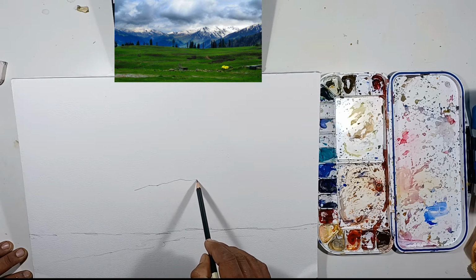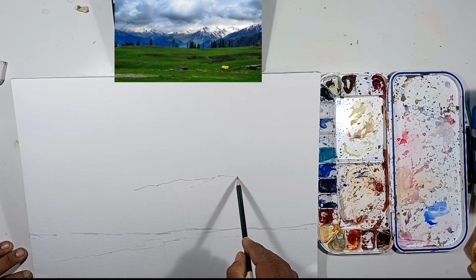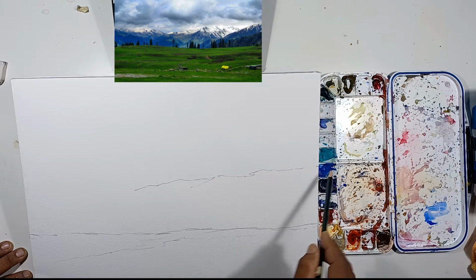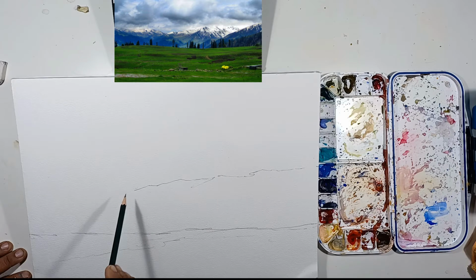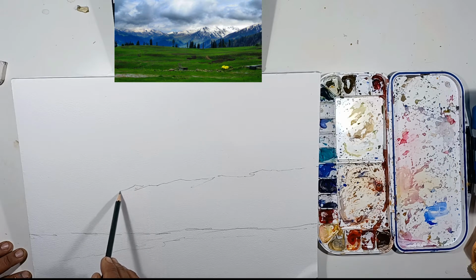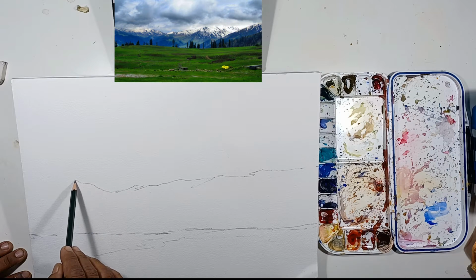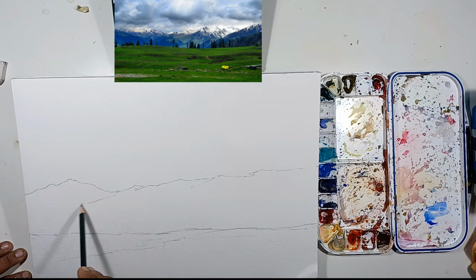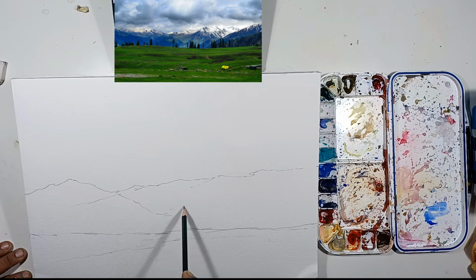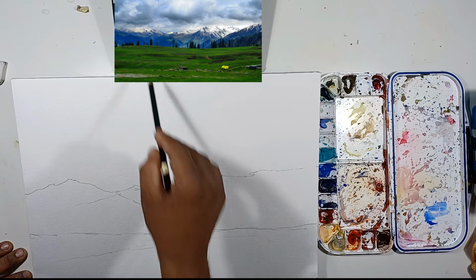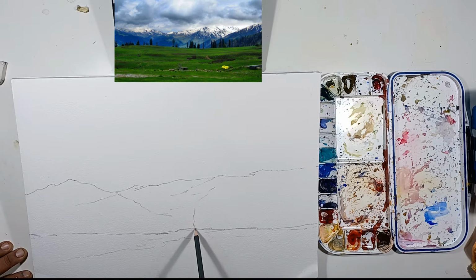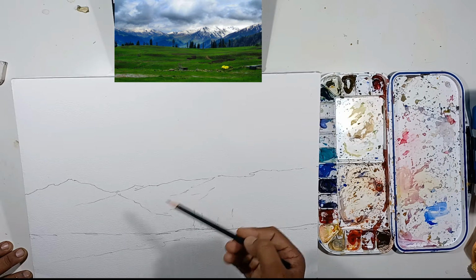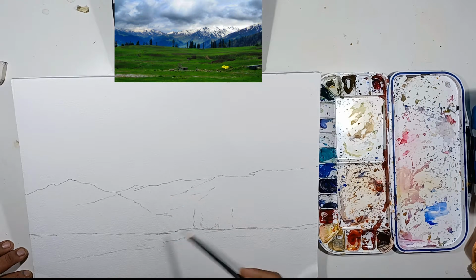So we see the mountain range over here, and on the top you see a beautiful, very dramatic sky. We will try to capture the sky as beautifully as we can. Then we have the snow-capped mountains, the Himalayas, and the coniferous trees. Between the grass and the mountain, the coniferous trees are standing tall, so we will be capturing that.